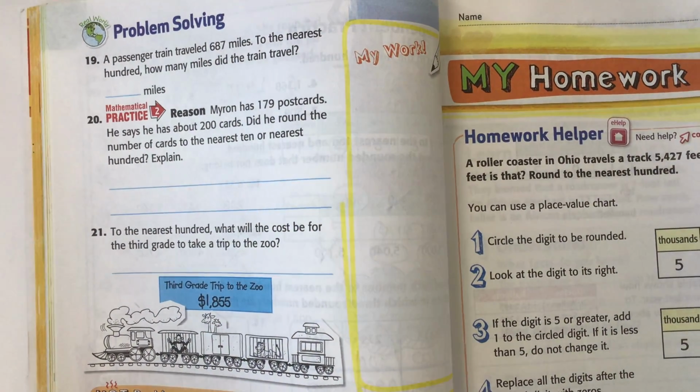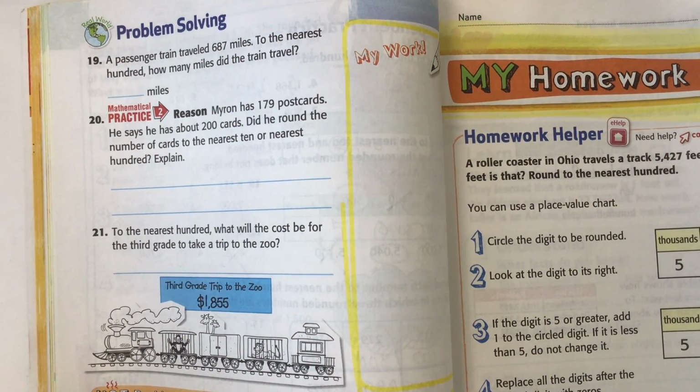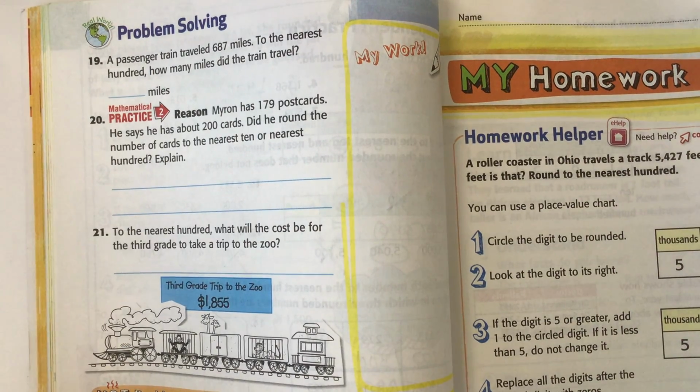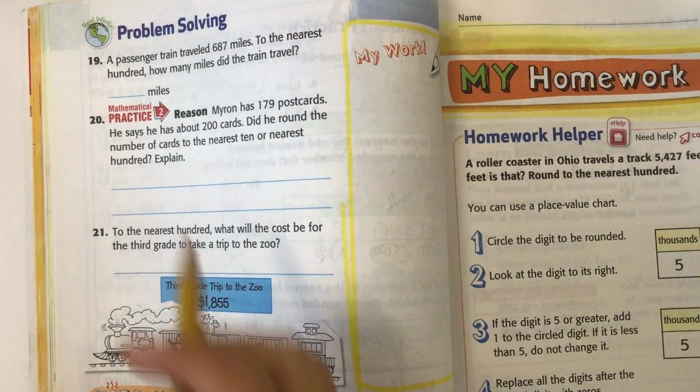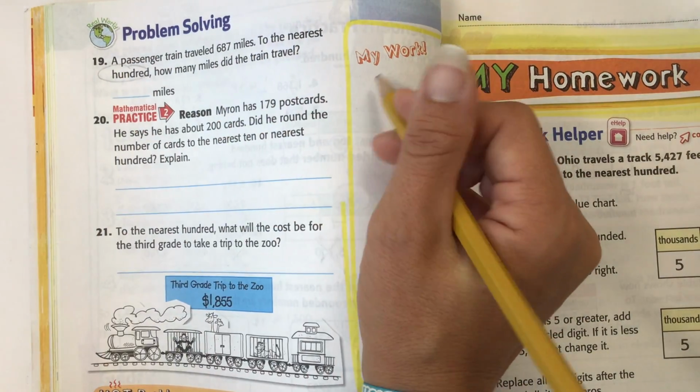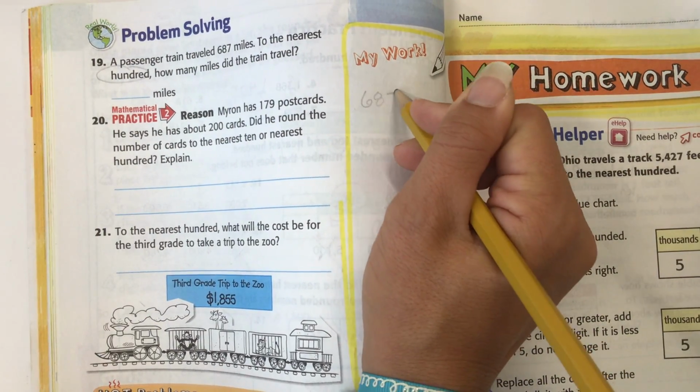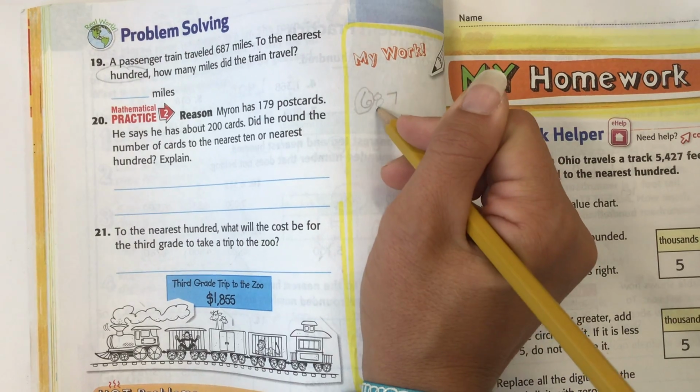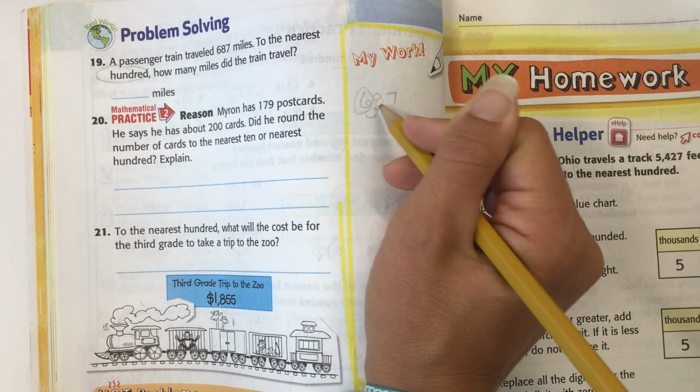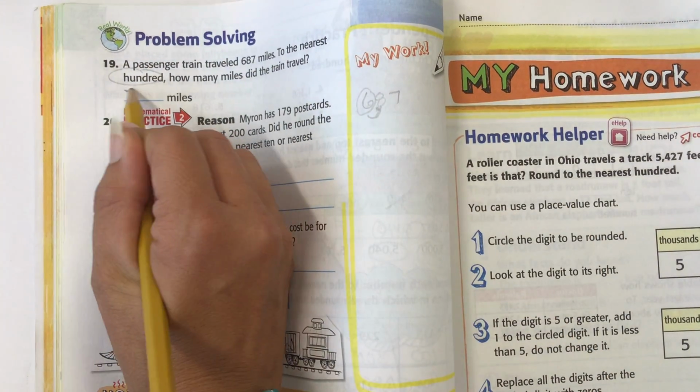Number 19. A passenger train traveled 687 miles. To the nearest 100, how many miles did the train travel? So to the nearest 100. So let's see. 687, circle the hundreds, look next door. That 8's big, so I'm going to add 1 to this, and I'm going to get 700.